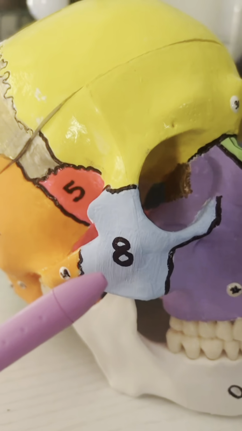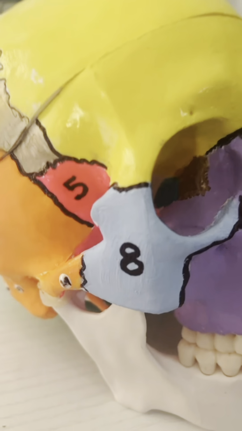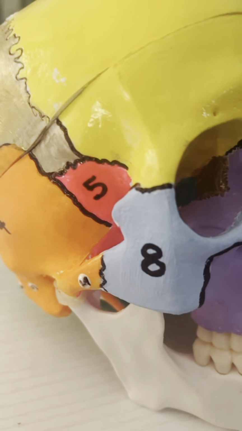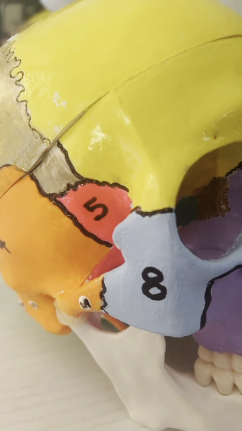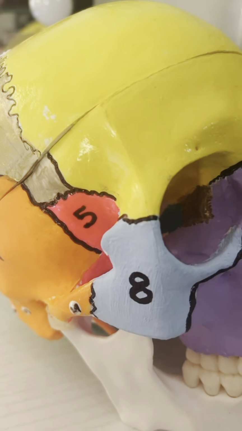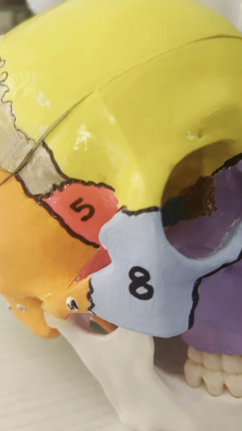Bone number 8 is the zygomatic bones, which form the prominence of the cheek and contribute to the lateral wall and floor of the orbit. It also articulates with the temporal bone to form the zygomatic arch and helps strengthen the facial skeleton. Bone number 9 is the lacrimal bone, which is a small, thin facial bone that forms part of the medial wall of the orbit. It contains the lacrimal fossa as well.